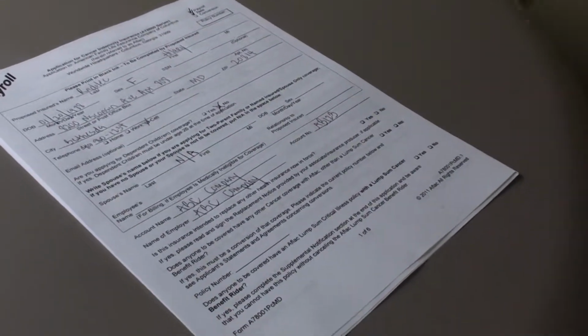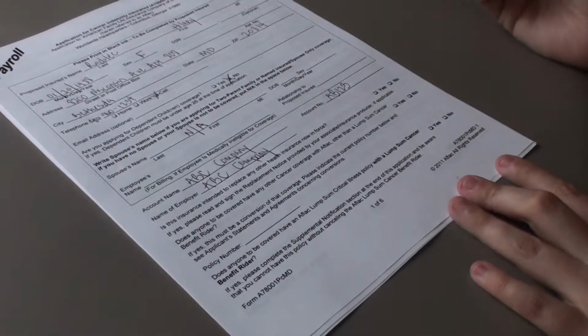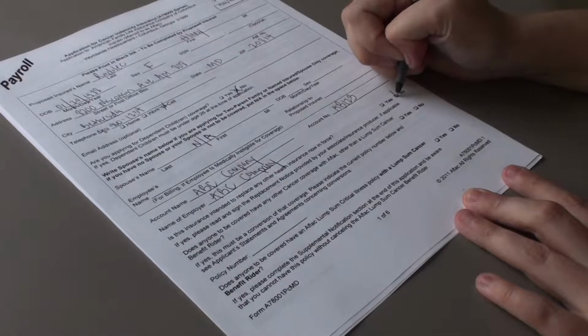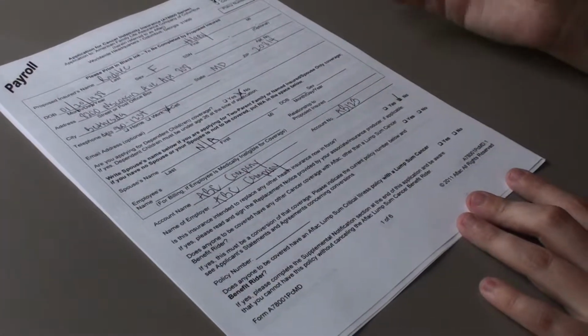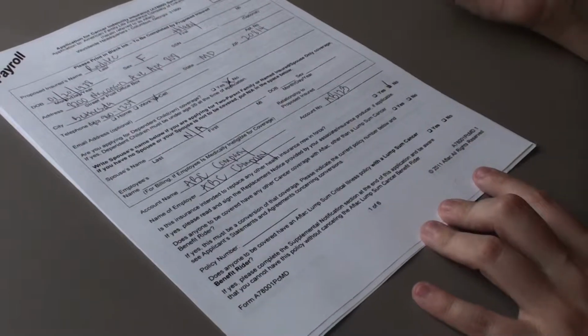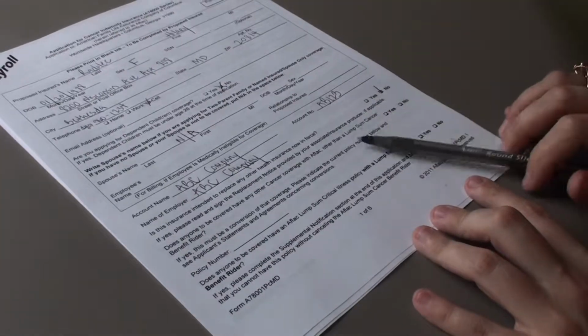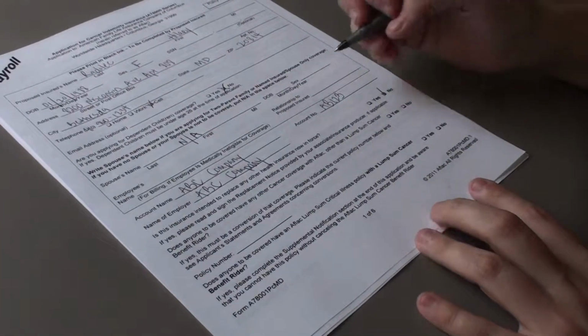Obviously, depending on the application, the questions will be a little bit different. Is this insurance intended to replace any other health insurance now in force? No. Okay. Obviously, we're asking that at the time of application. Just want to confirm that you won't be canceling your health insurance because you're enrolling in Aflac today. Do they have an Aflac cancer policy already? That should be a no.